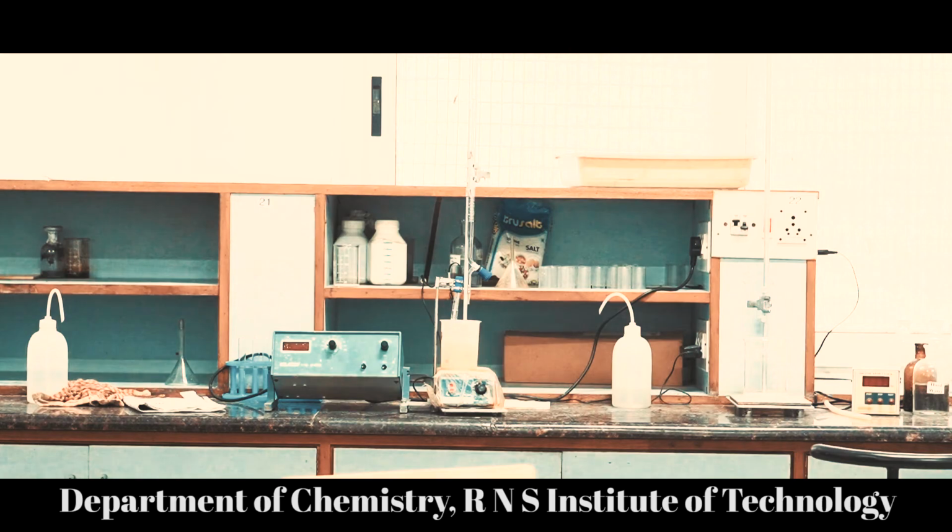Flask number 4, 0.24. Flask number 6, 0.36. Flask number 8, 0.46. Flask number 10, 0.54. Join all the points passing through the origin.